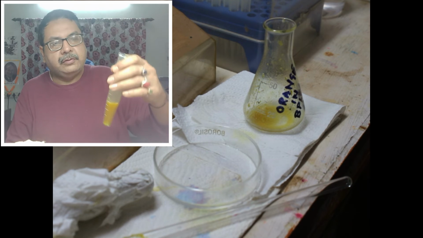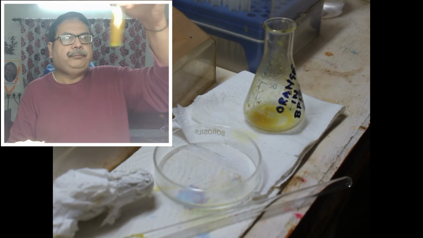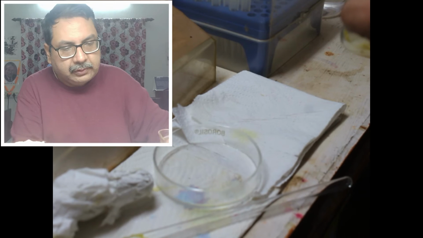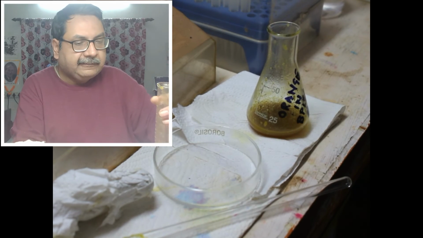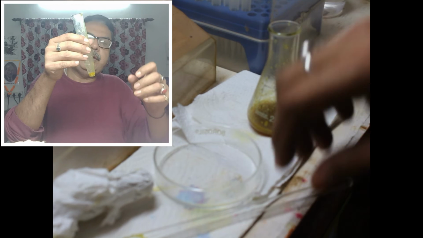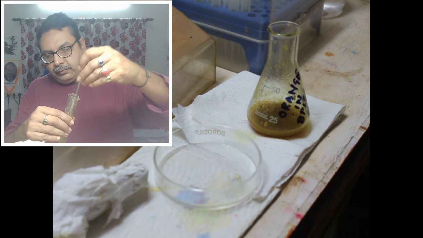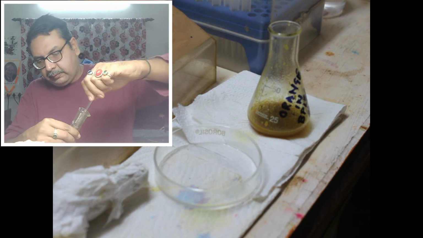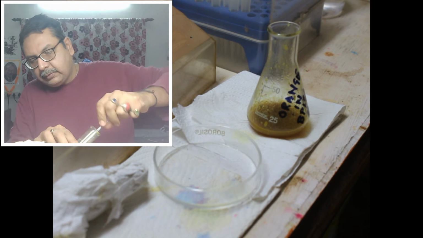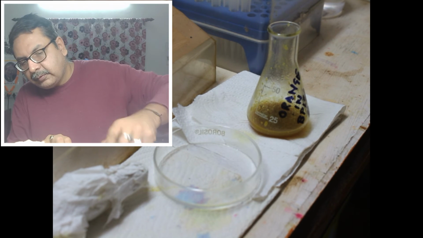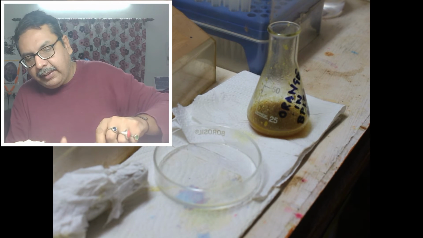Just spinning like this and it is over. Some tissue is left over here, but that is due to this being a very heavy mold, so that is why it is sedimented in the bottom.